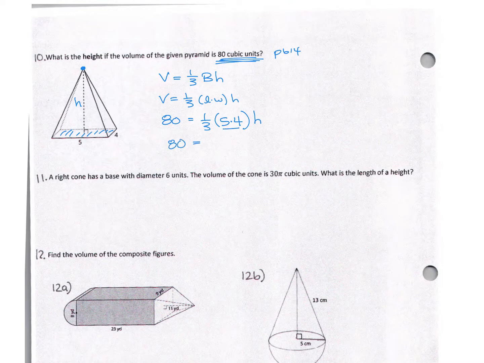5 times 4 is 20. 20 times 1/3 would be 20 over 3 times H. So if I'm going to do it this way, you might remember in math class before, they've taught you that if you have a fraction times your variable, you can multiply by the reciprocal to cancel it. The reciprocal is when you flip it. So that'd be like multiplying by 3 over 20. And it works out nicely because the 20s cancel and the 3's cancel.